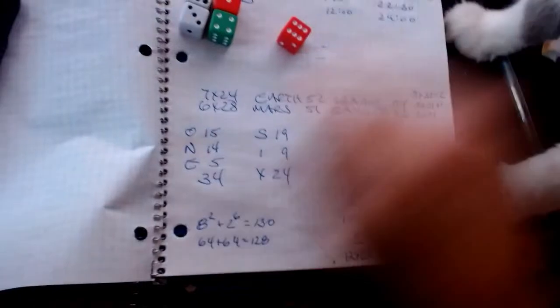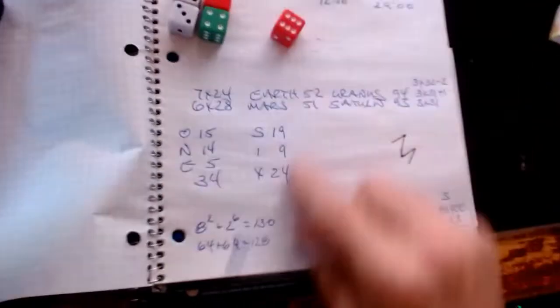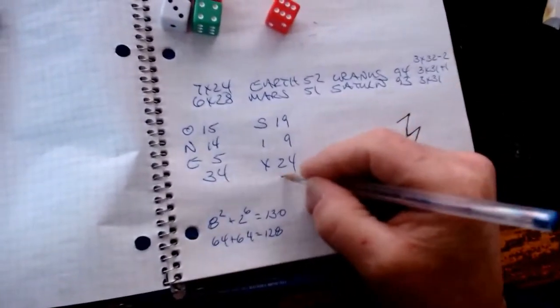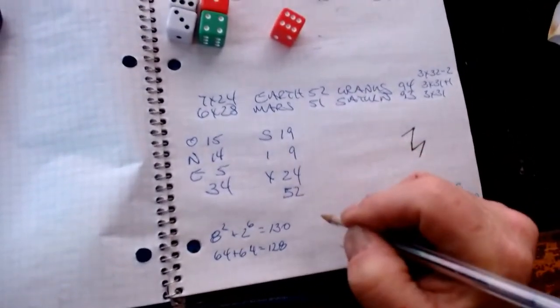I don't want to get lost in this taxing thing over here. So we were counting this, right? 1 and 6 are opposite of each other. So let's see how far they go together. If you added this up over here, it equals 52.